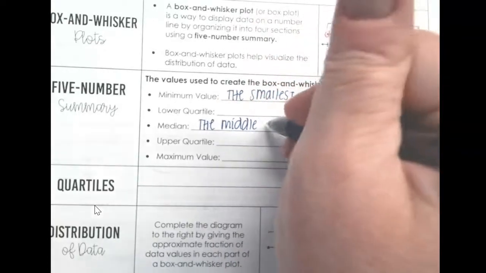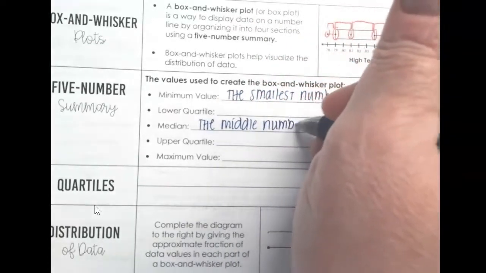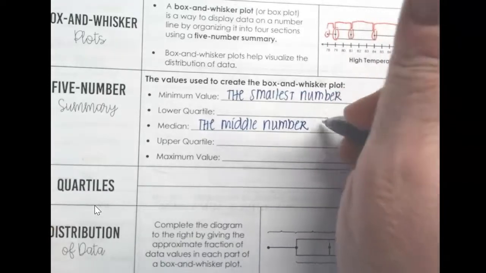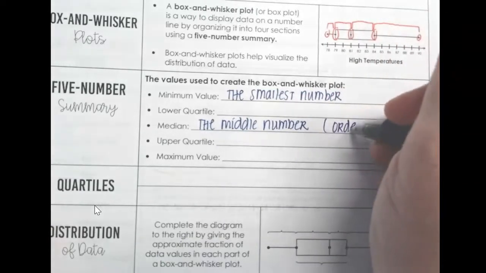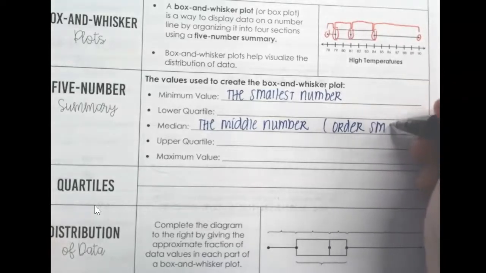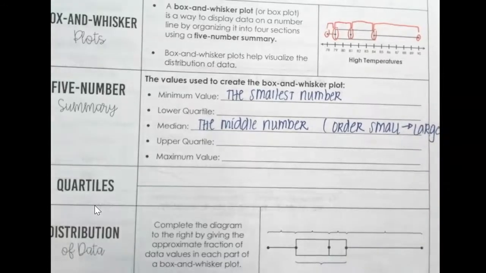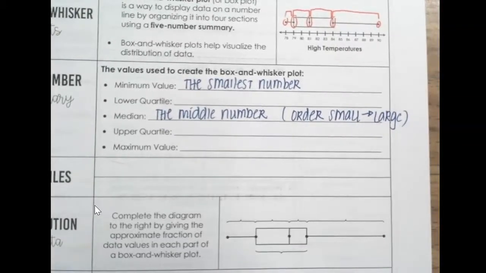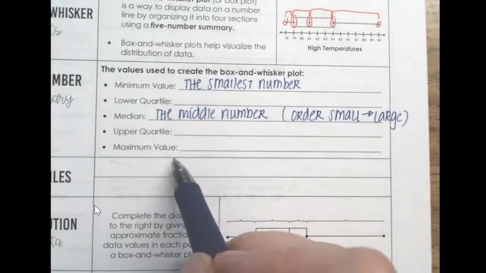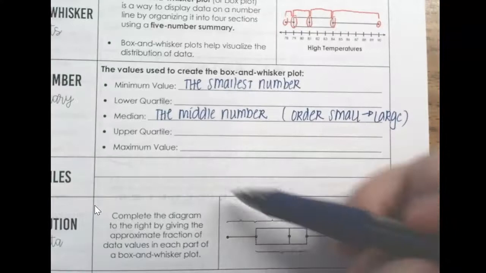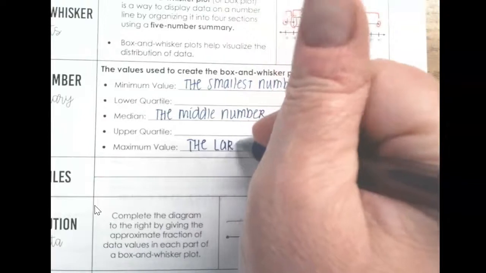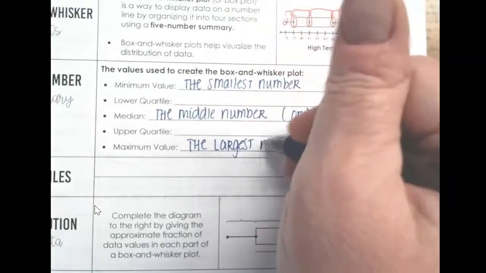So remember, the median is the middle number, and it's the middle number when you put them in order, smallest to largest. Okay, and your maximum number, well, if the minimum is just the smallest number, your maximum is the largest number. Those are pretty straightforward.